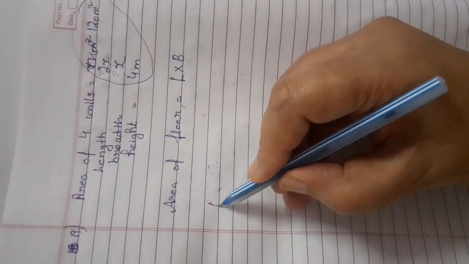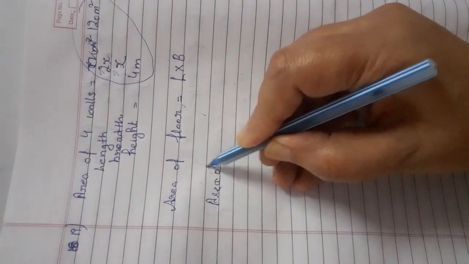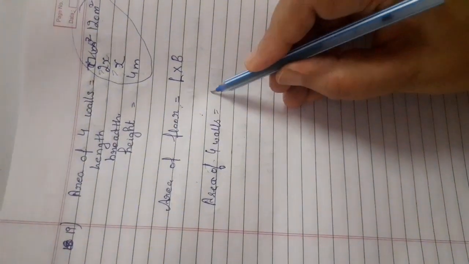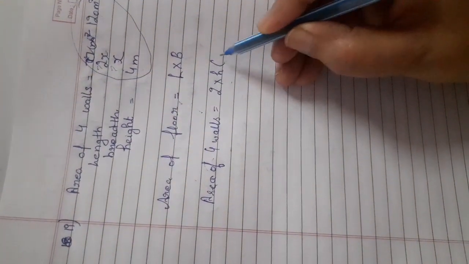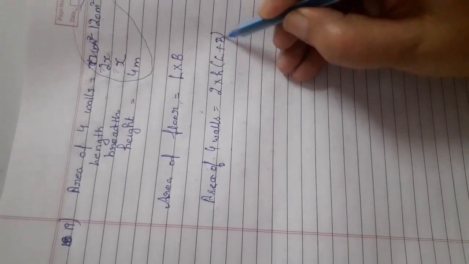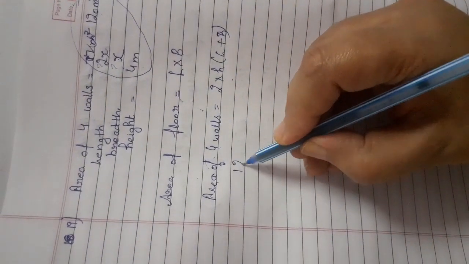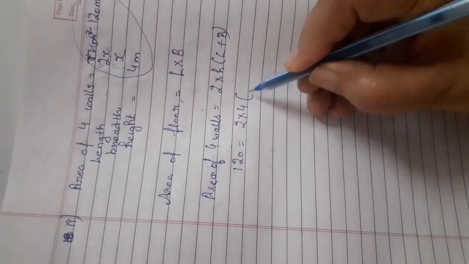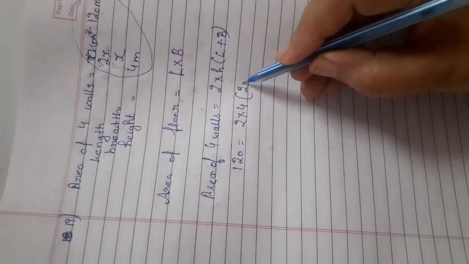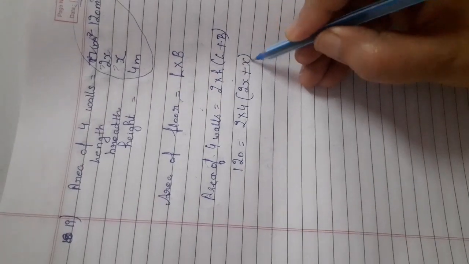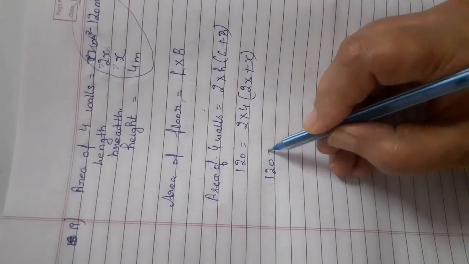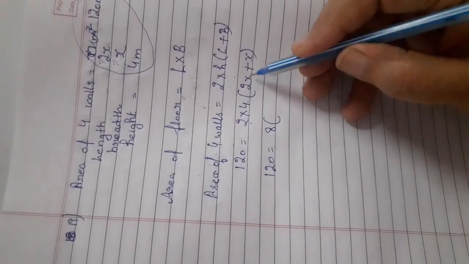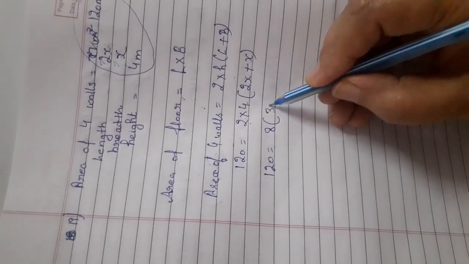Now by using this information I will find out the length and the breadth. So I know that area of 4 walls is equal to, I'll apply the formula of that, 2 into height, length plus breadth. So area is given 120, 2 into height is given 4, and length I have taken as 2x and breadth is x. So now first of all this becomes 2 4s are 8, and inside 2x plus x is 3x.